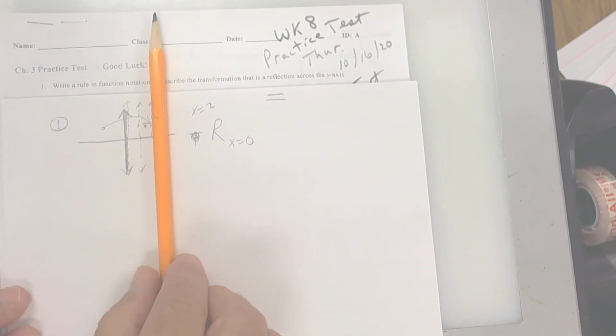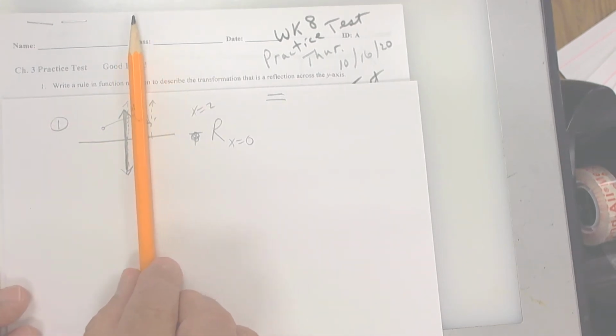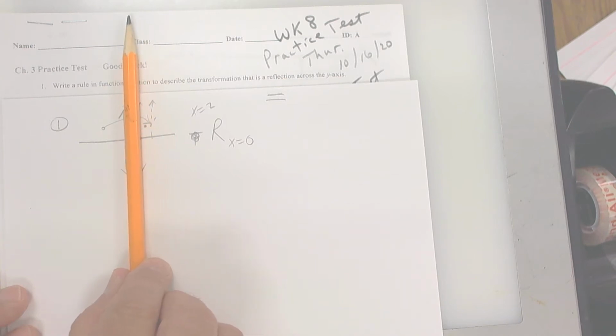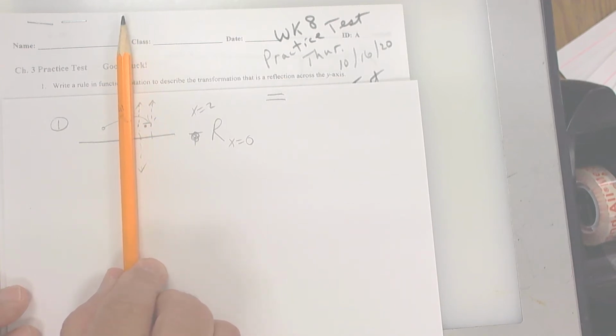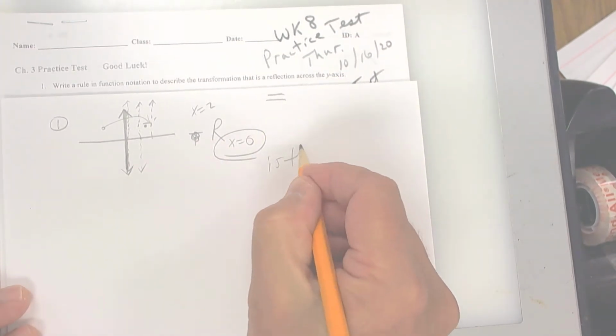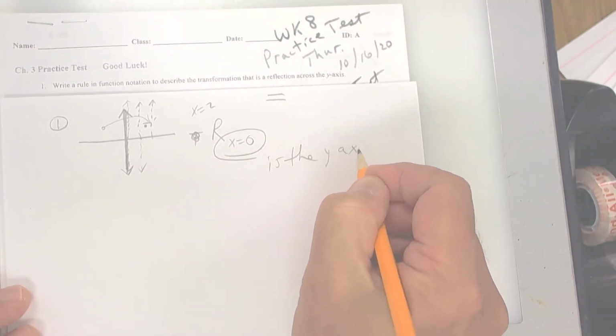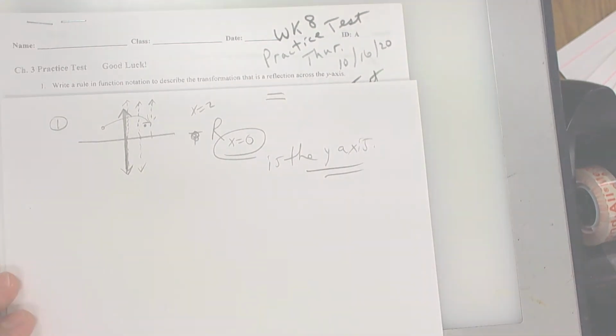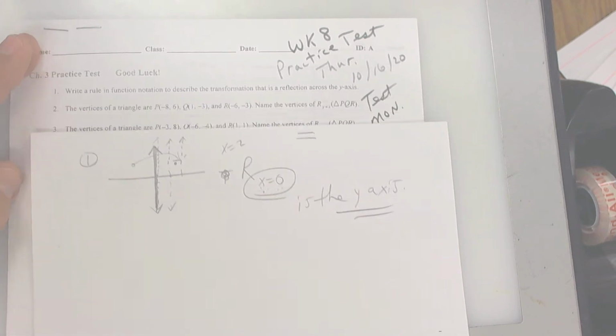Watch again. That's x equals 2. That's x equals 1. That's x equals 0, which is the y-axis. So x equals 0 is the y-axis. Write that down. Make sure you know that, okay? So if they want to go over the y-axis, you have to put the line x equals 0. All right, it's kind of strange, but that's the way it is.